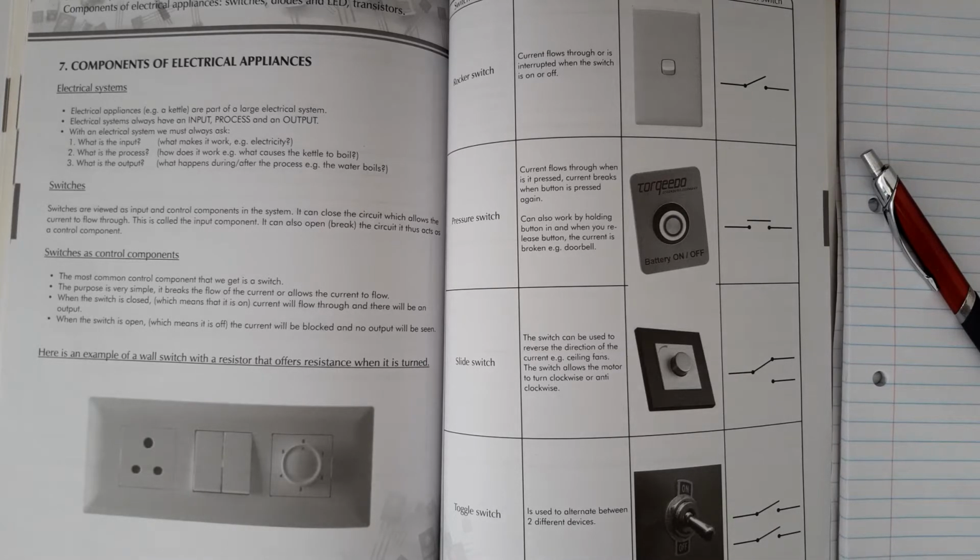Alright, so if you want to pause the video in the meantime, grab your textbook. Please open up to page number 78, and then we'll work through this together. Once you've read through everything in the textbook, I'm going to tie everything together, and I'll summarize everything onto a page for you. Okay, so page number 78 says your components of an electrical appliance.